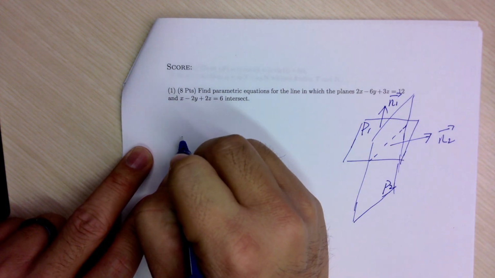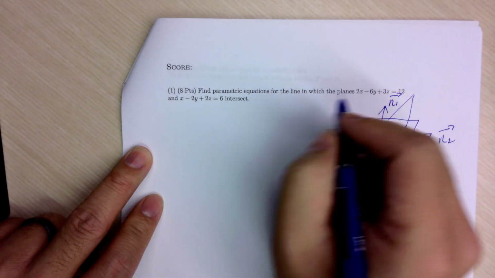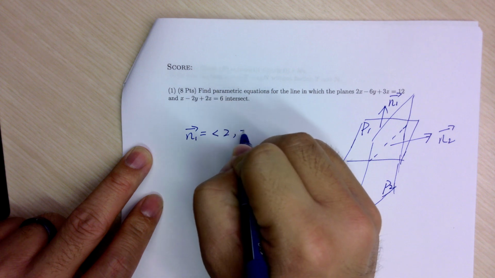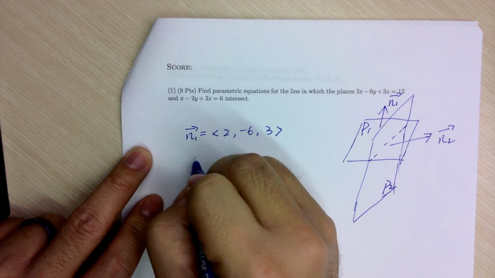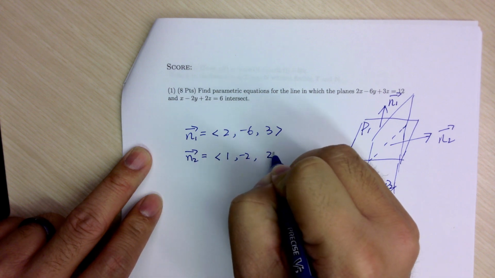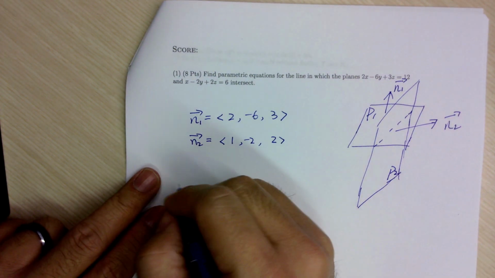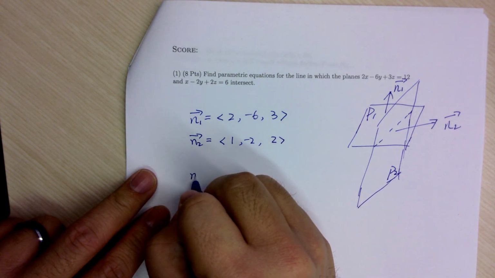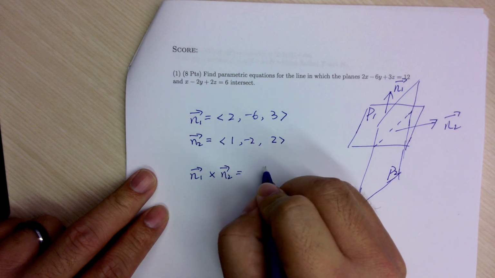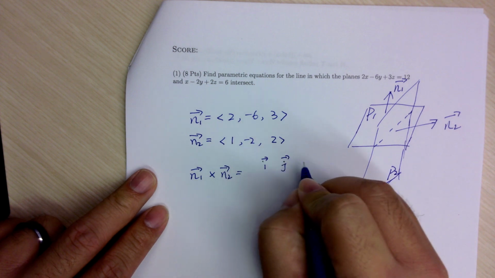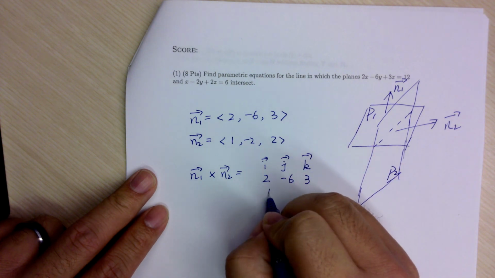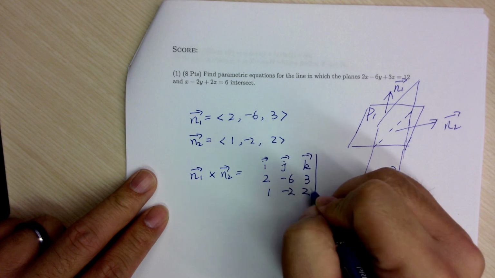So given this problem, you can see that the normal vector for the plane P1 is going to be 2, -6, and 3, right? And then N2 is going to be 1, -2, and 2 here. So if we do a cross product, N1 cross N2, that will be I, J, K, 2, -6, 3, 1, -2, 2 here.